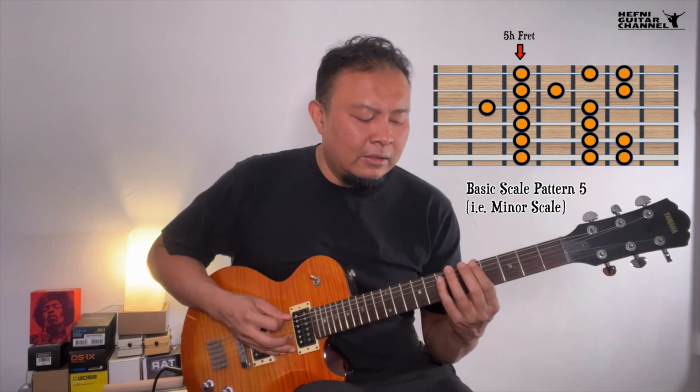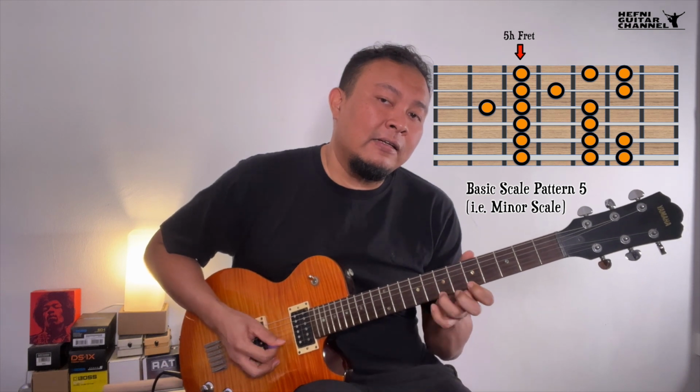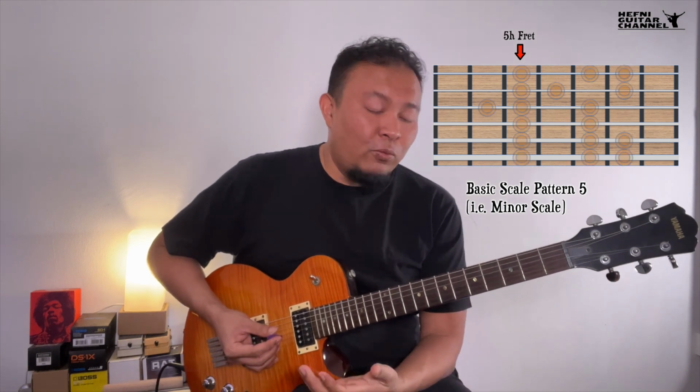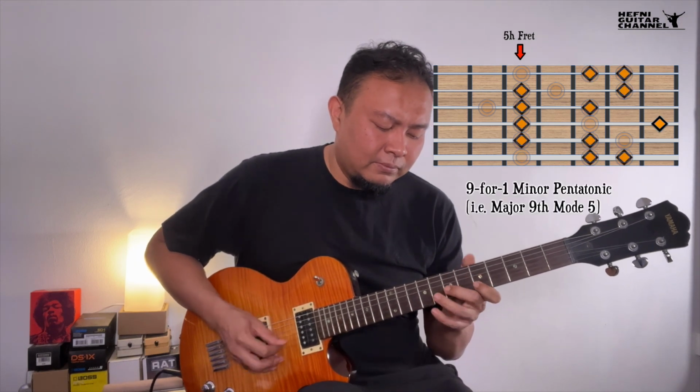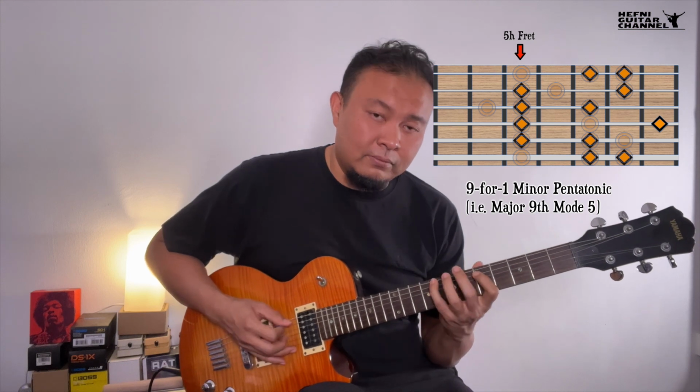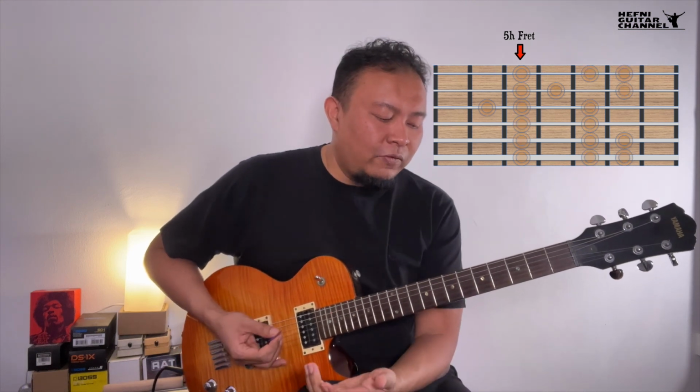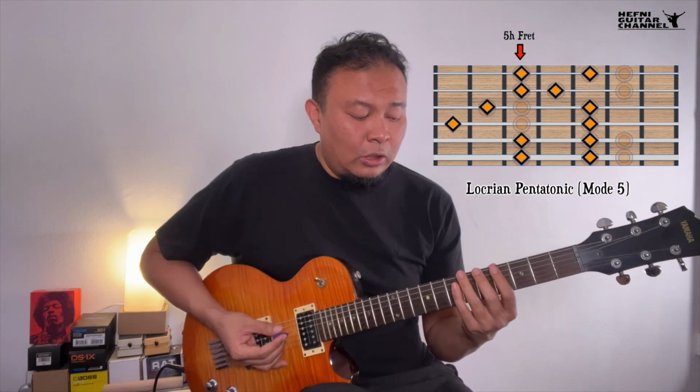All the altered pentatonic scales that we've learned so far, the four families, all fall within the key of C major. So the best way to learn this is to interchange between them. So let me give you an example. Sticking to basic scale pattern 5, which is the minor scale pattern, we started off with the 9/4/1 minor pentatonic. Then we went to the equivalent of the Locrian pentatonic.